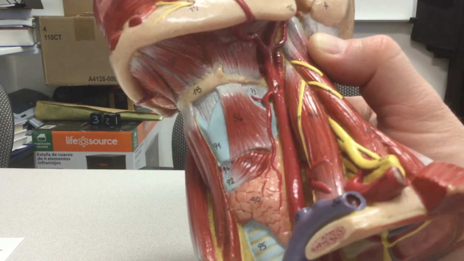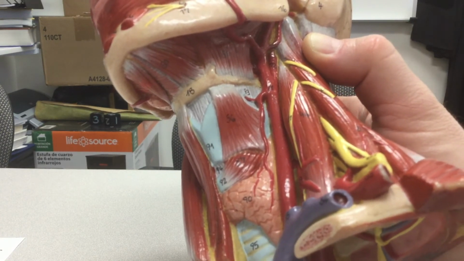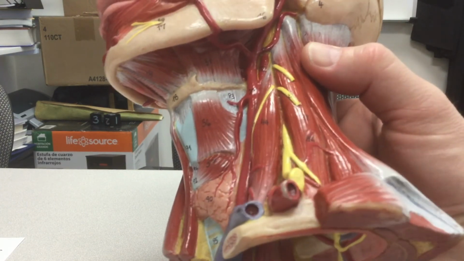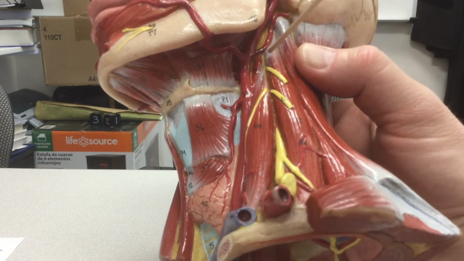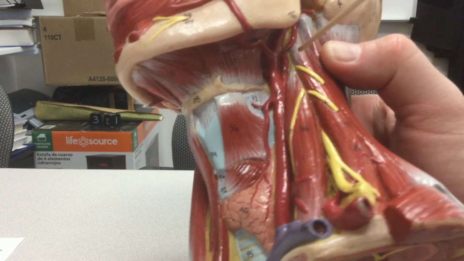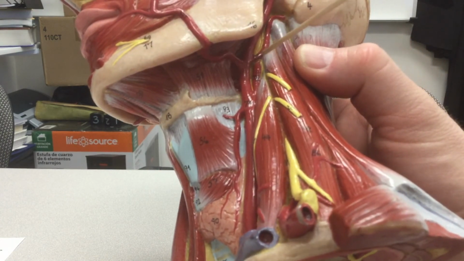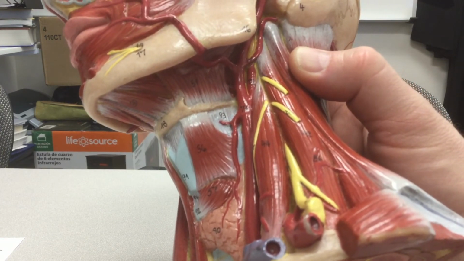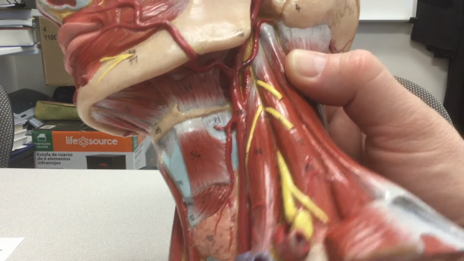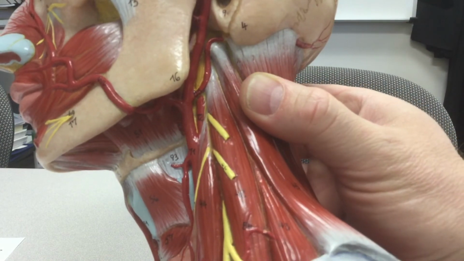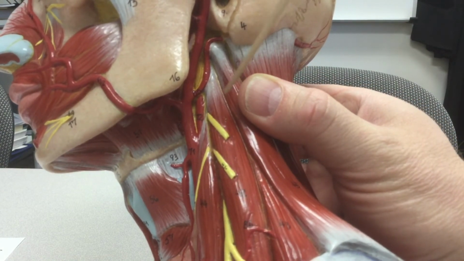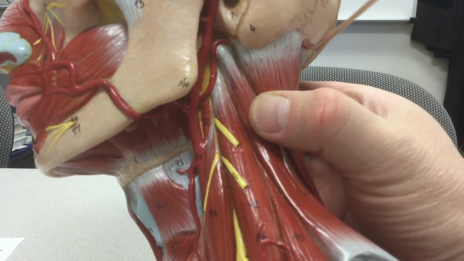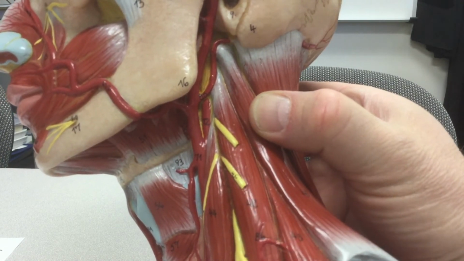Coming off the medial aspect will be the ascending pharyngeal, and on this model you can't really see that. But you can see coming off the posterior aspect at least one of the two that you should be able to identify. The posterior aspect gives rise to the posterior auricular artery and the occipital artery. And I think that this is the occipital coming here, going deep, and then coming out back here. So that's occipital.